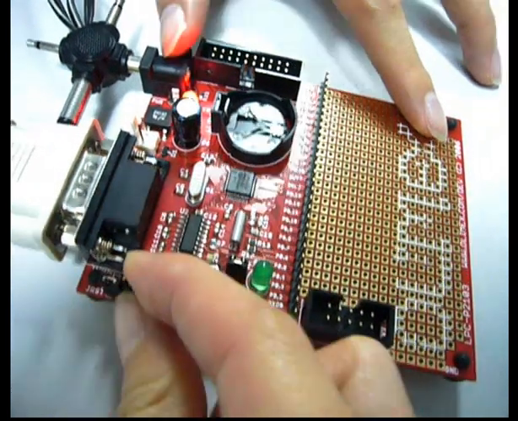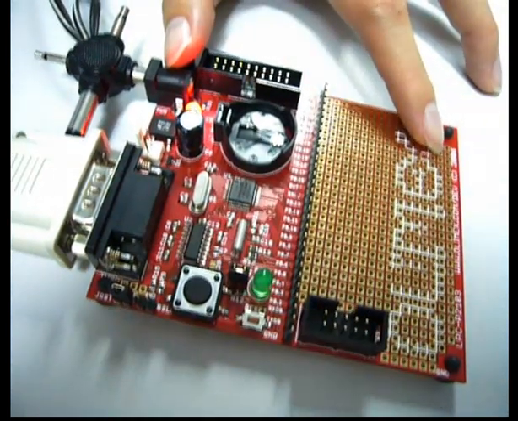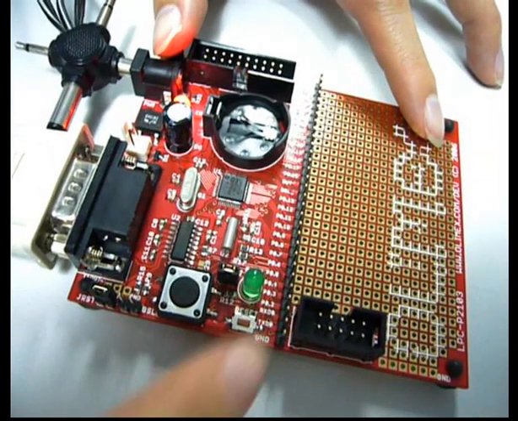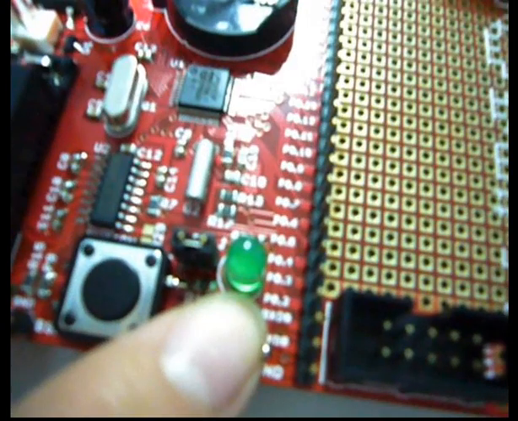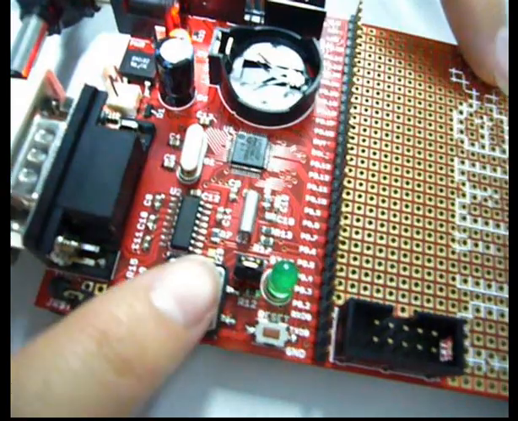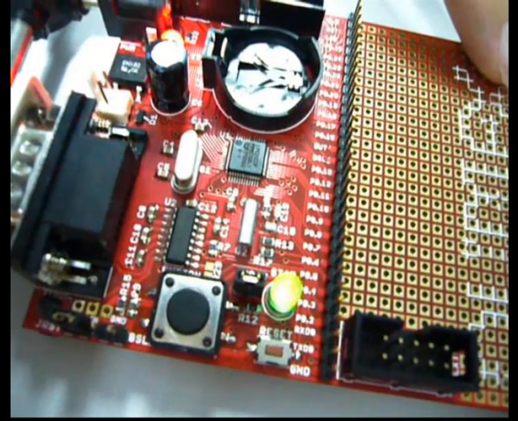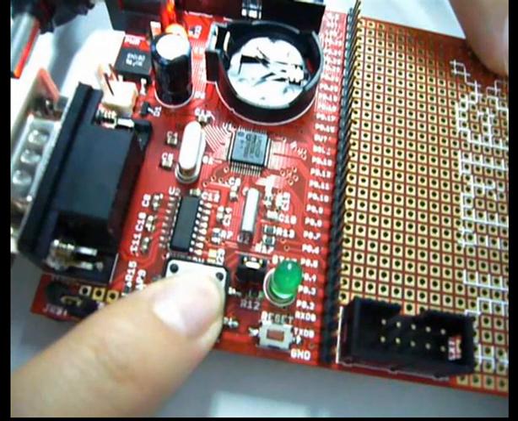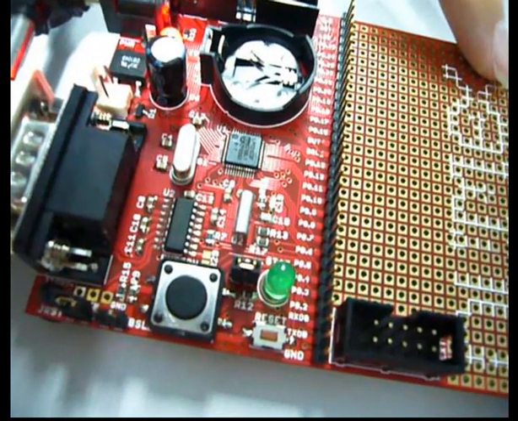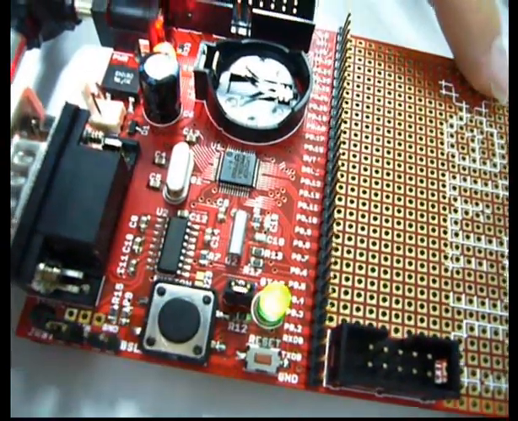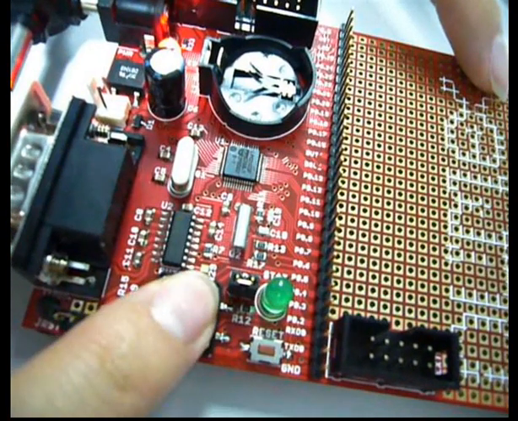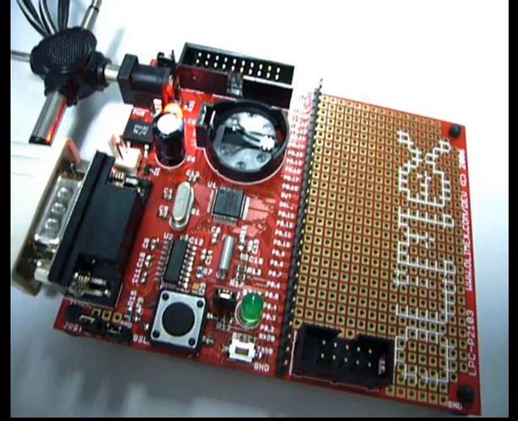Let's check whether it is working correctly. We will need to first pull out the jumper that we connected when we programmed the flash, then press the reset button. Now the program is running and it will detect when the push button is pressed. It will blink the LED, and it will stop blinking for the subsequent press. Well, it seems to work.